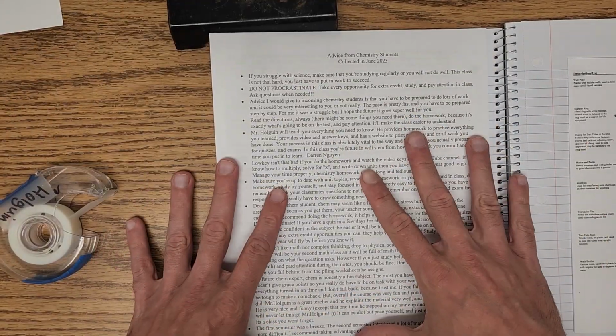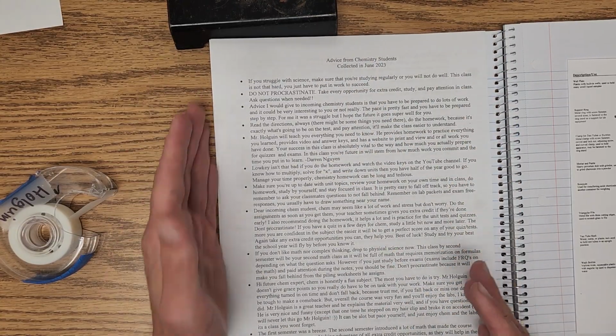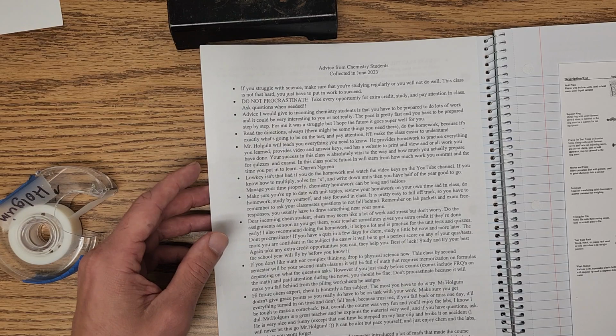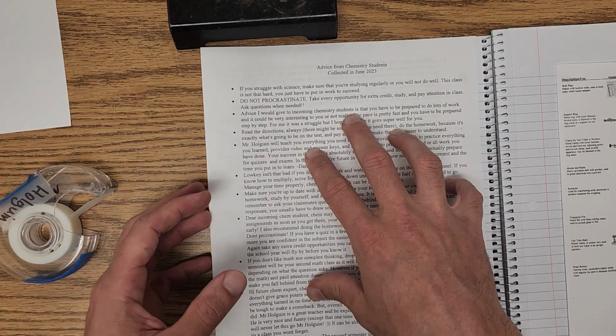So all double-sided pages you want to tape on the side, not on the top, not on the bottom, one of the sides, tape on one of the sides. So this is what goes on page 4, advice from chemistry students.